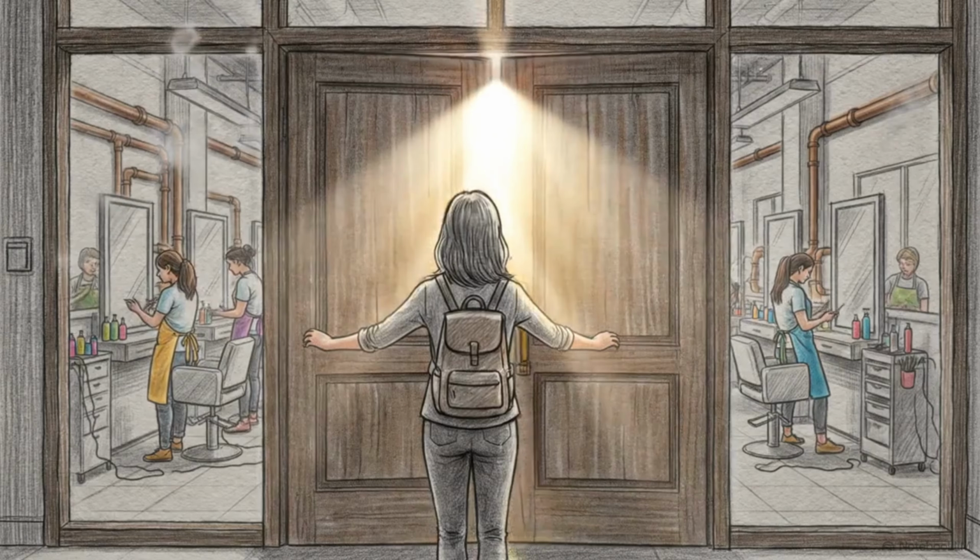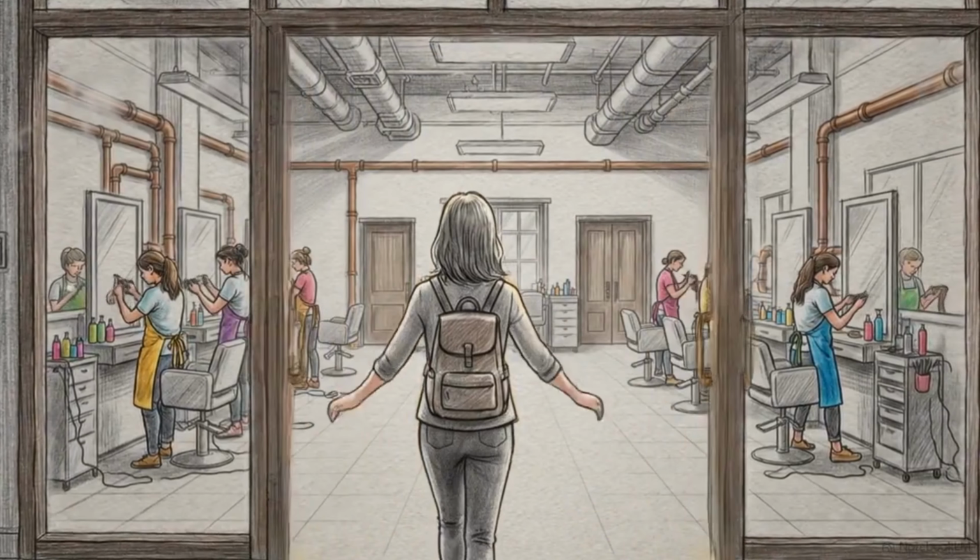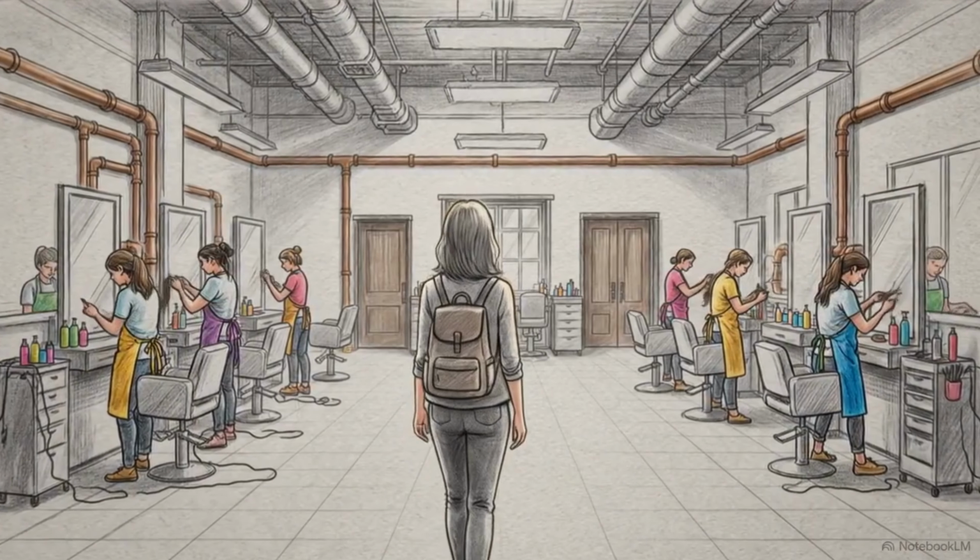Success in this industry is not a matter of luck. It is the result of building and then following a mathematically sound financial blueprint.